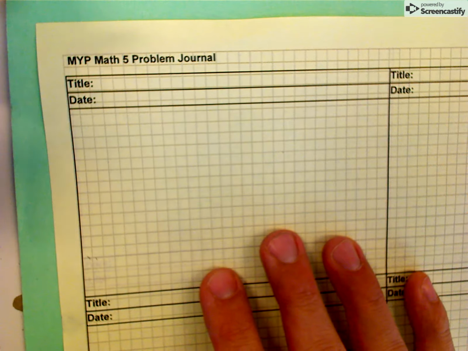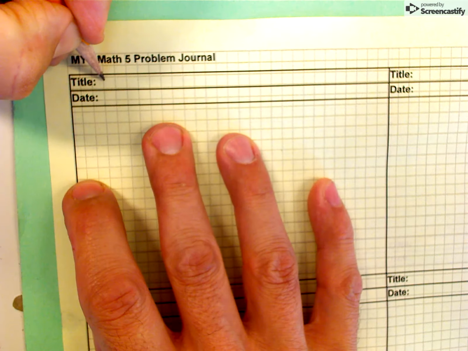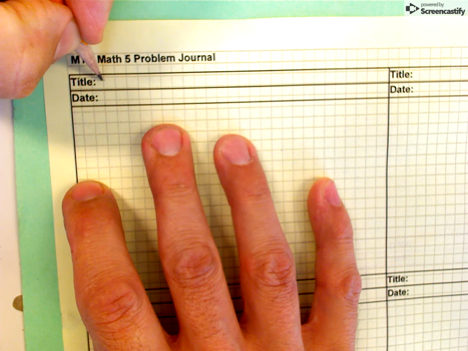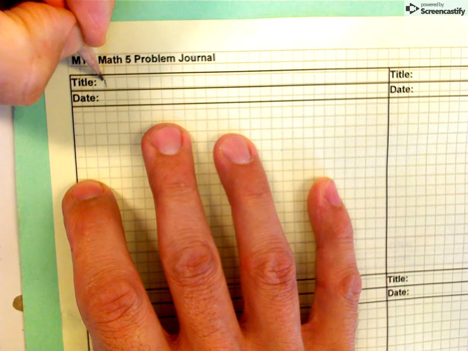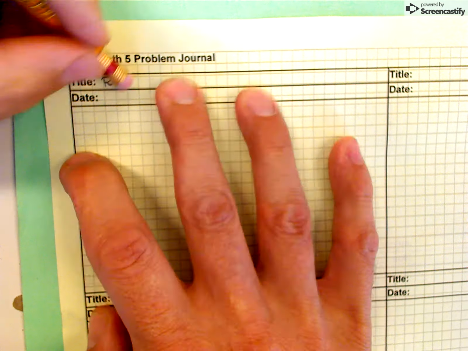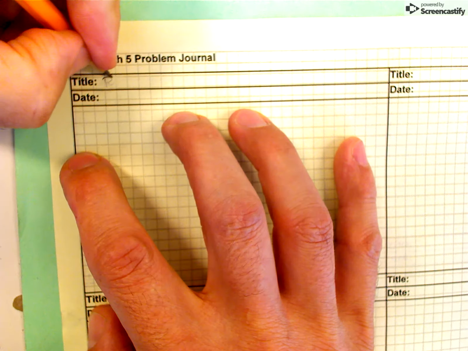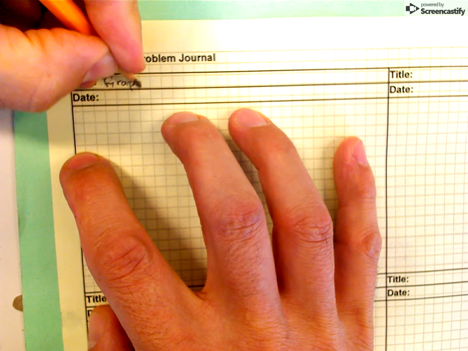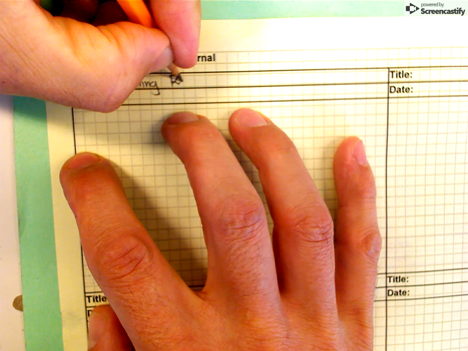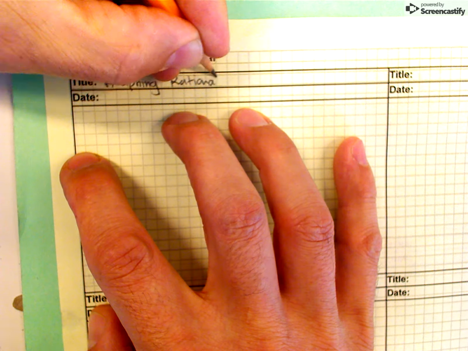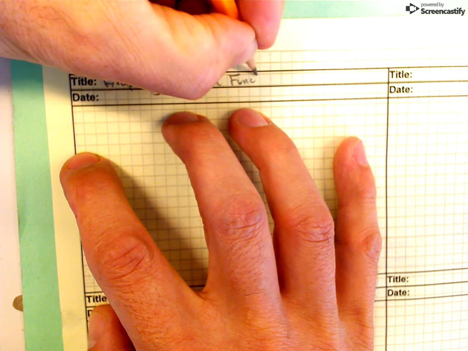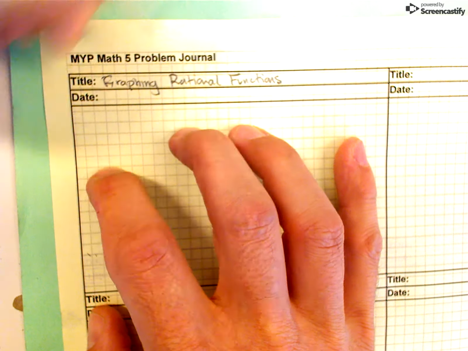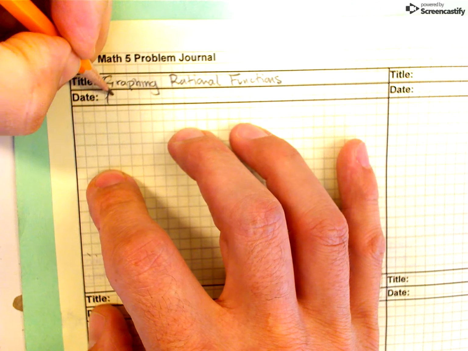First of all, in a problem journal, we want to title the problem that we're doing by its topic. This is graphing rational functions. And today's date is the 14th of November.